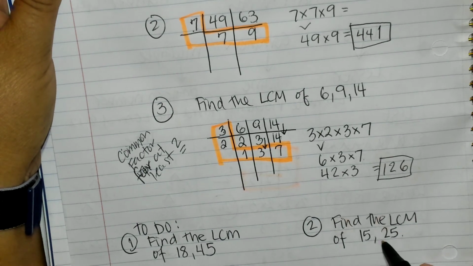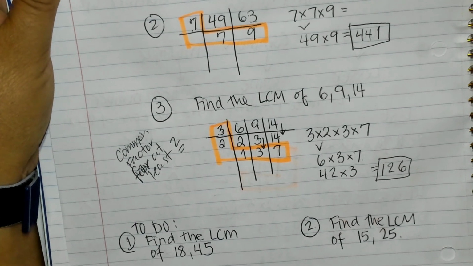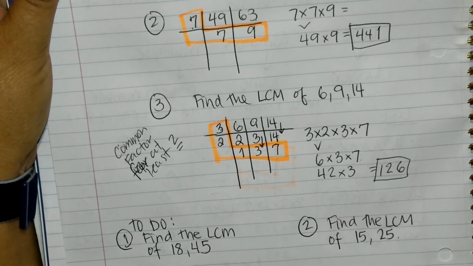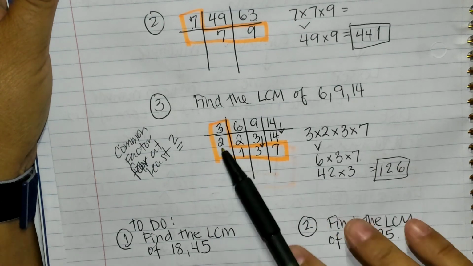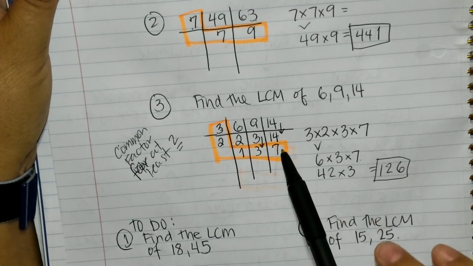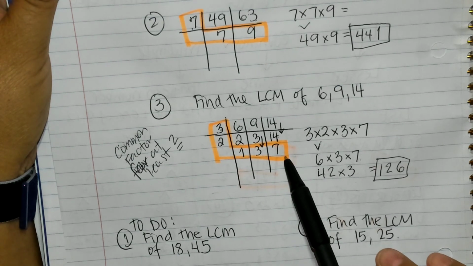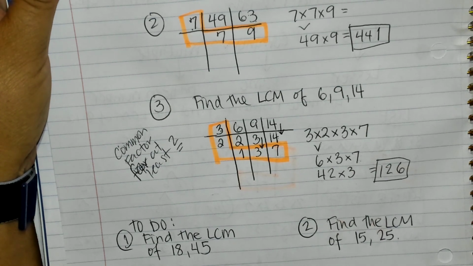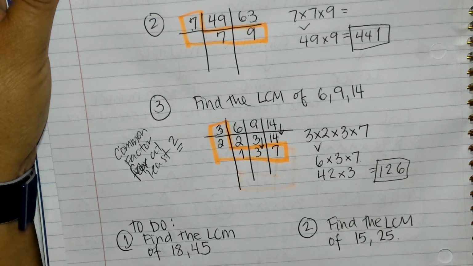I'll just keep you with 2 for now. 15 and 25, 18 and 45. Use the method that best works for you. This one with the moving things down, I think it's also called the slide, is a little bit confusing, I understand, but we'll practice it more until you get it. Alright, don't forget, we'll check it tomorrow in our morning meeting.